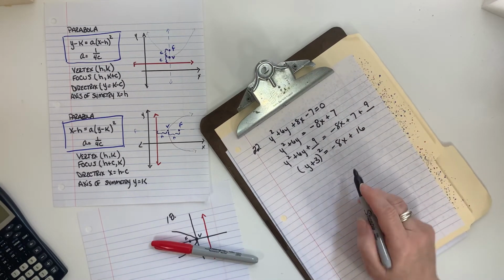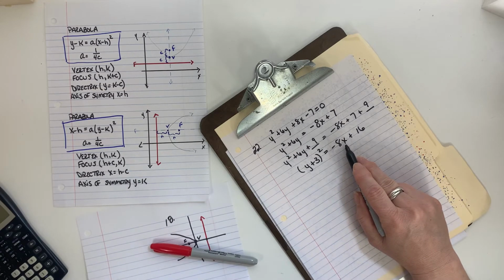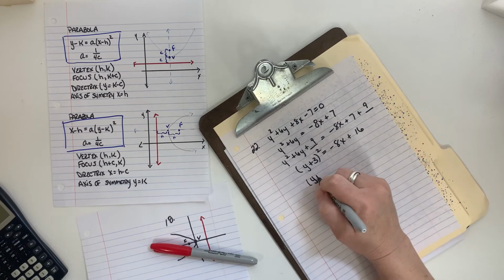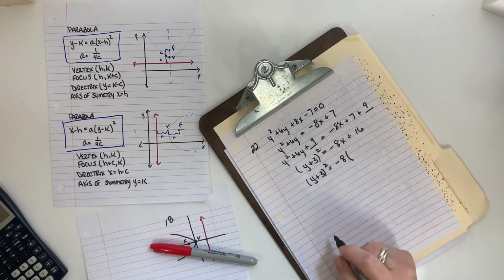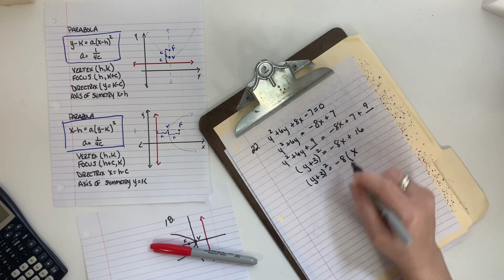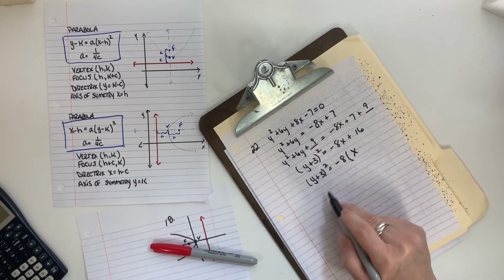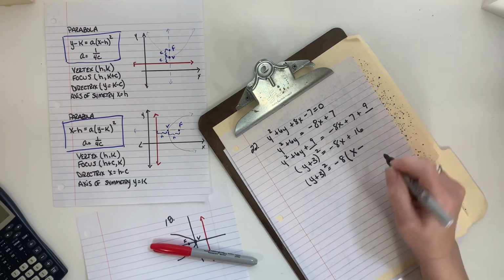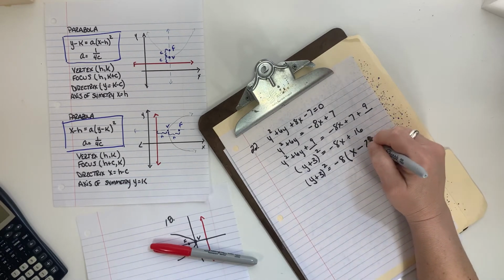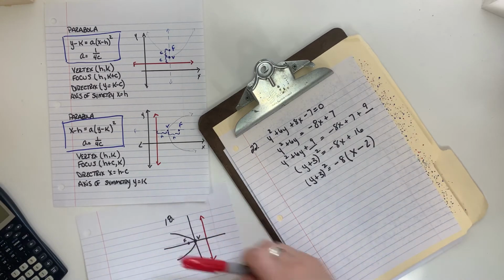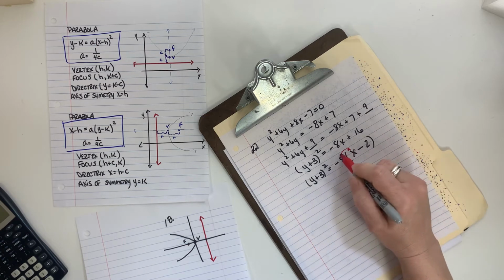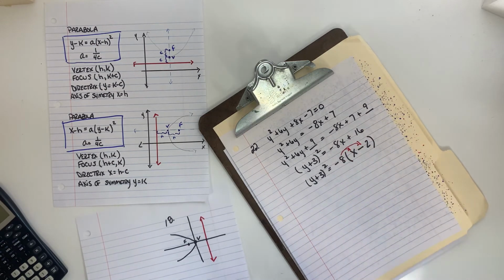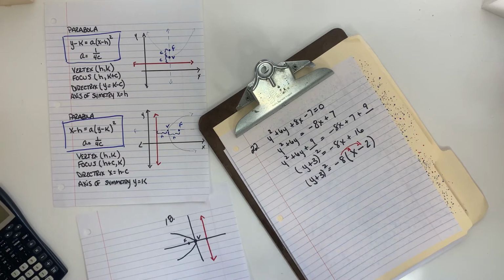Okay, now remember, we want x to have a coefficient of 1. So this is going to be y plus 3 squared is equal to, if we take a -8 out, -8 times x will give you -8x minus 8 times 2 is 16. So double check this, make sure you did it right. Negative times a positive is a negative, that's correct. And a negative times a negative is a positive, that's correct. So we did that correct. Okay, let's get it in the right order.